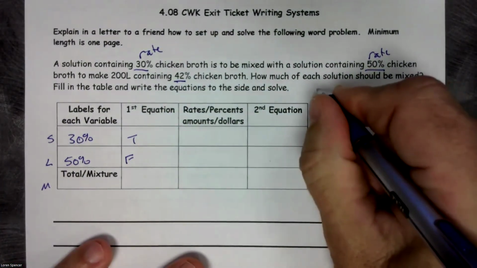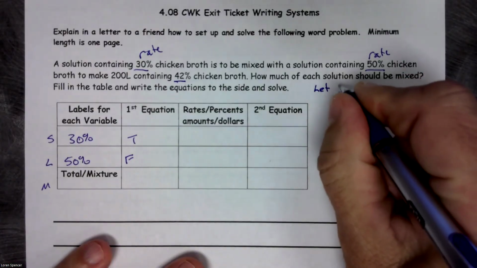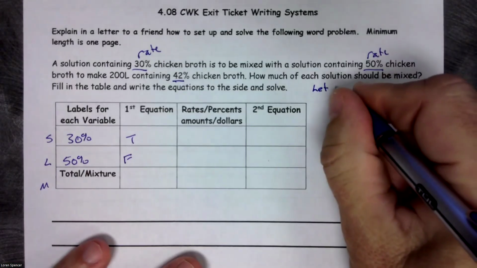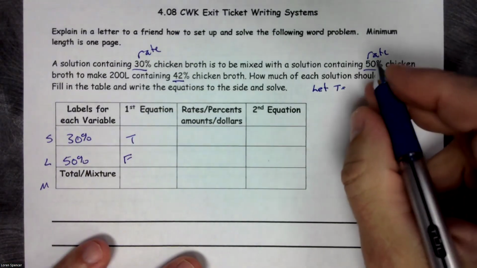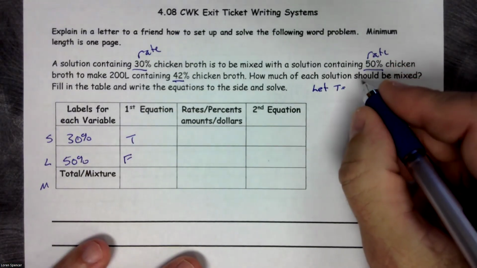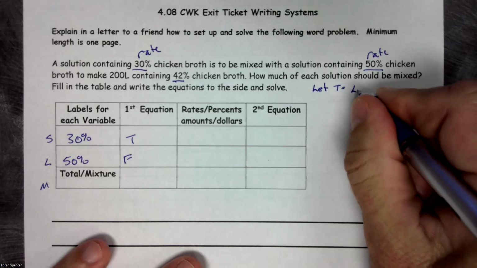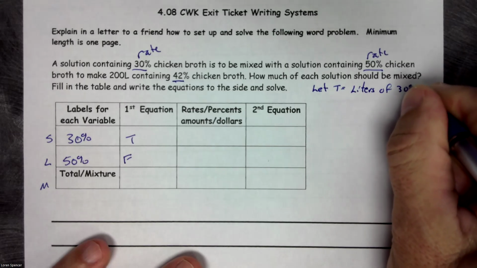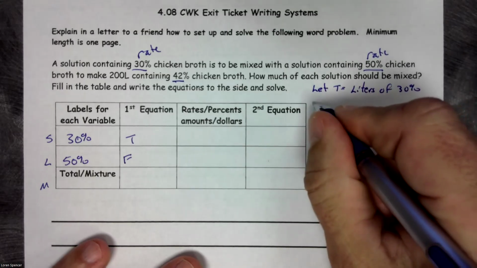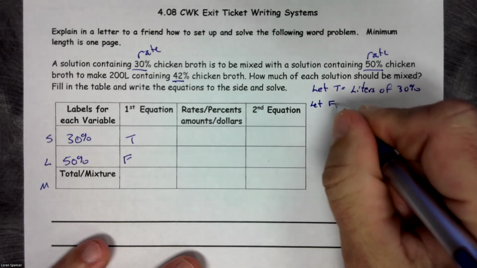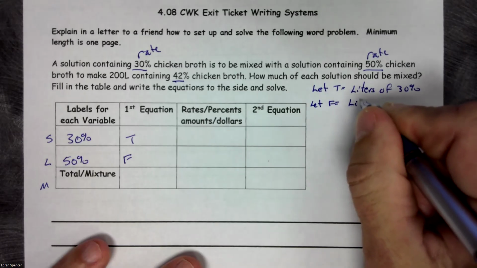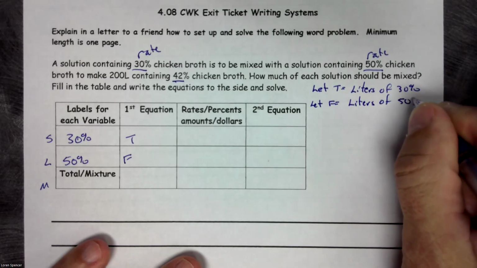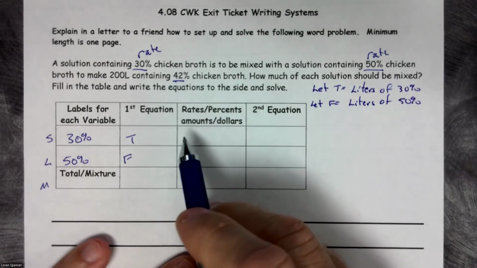But we're going to say let T equal liters of 30%. Let F equal liters of 50% because we're trying to come up with 200 liters.